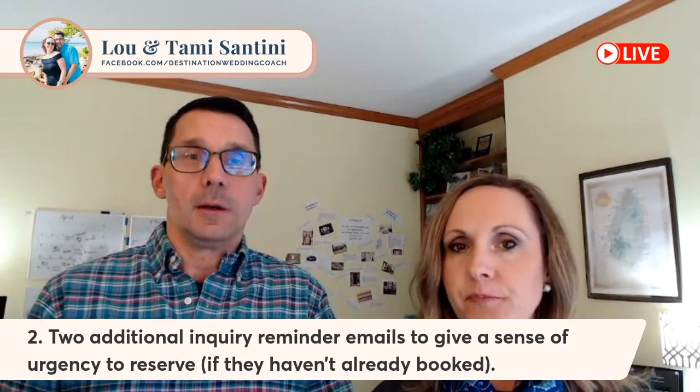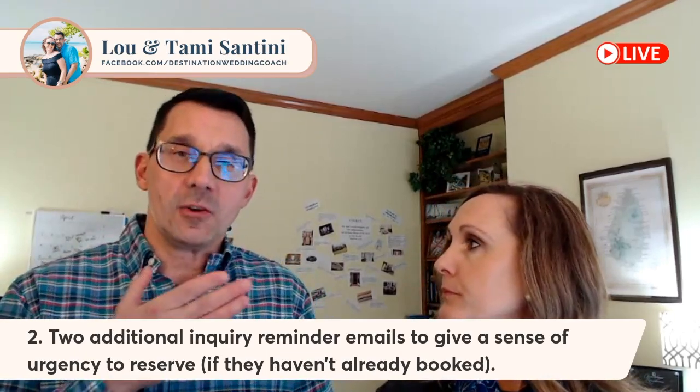The second thing is 2 additional inquiry reminder emails to give a sense of urgency to reserve if they haven't already booked. Yes. Well, this is very important. And this is one way that we were able to get a lot more bookings in our groups, is because once we got their name and email, we could send them out reminder emails. So if they didn't book, I could keep track of who they were, and I would have emails sent out to them once a week. It really helps grow your group quicker.